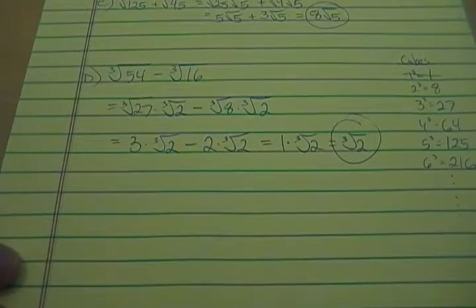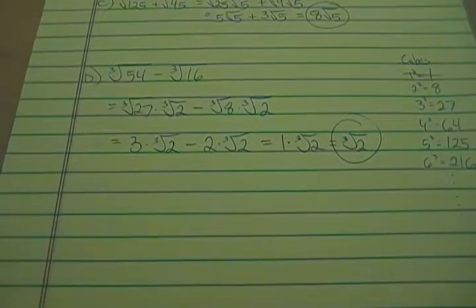So that's a few examples of doing some operations with radicals and simplifying radical expressions. That's it.